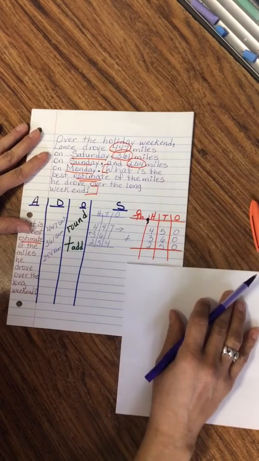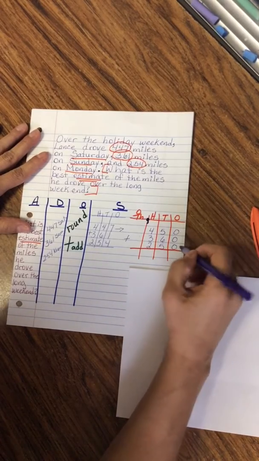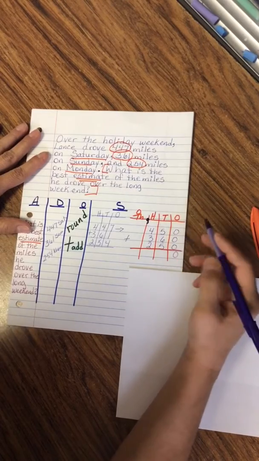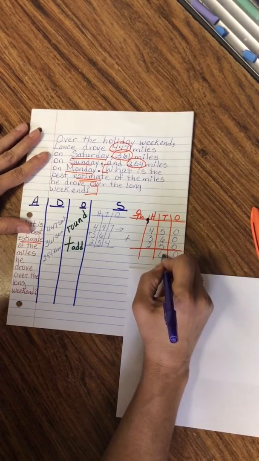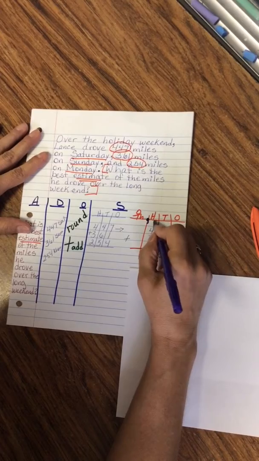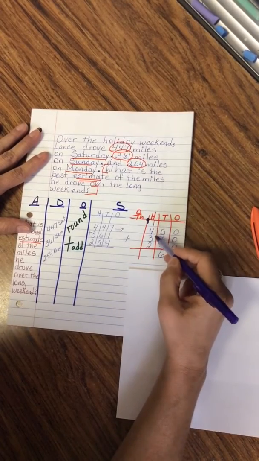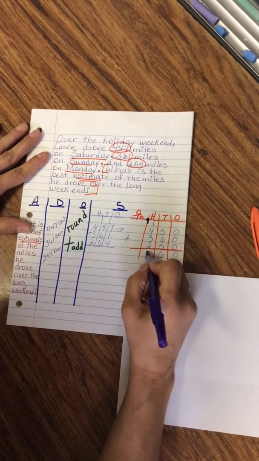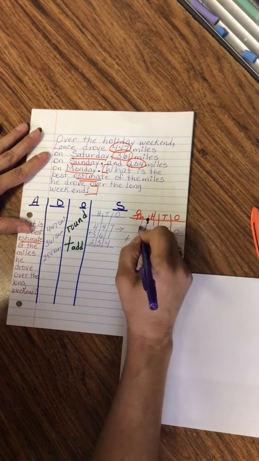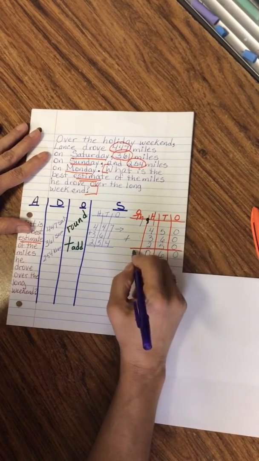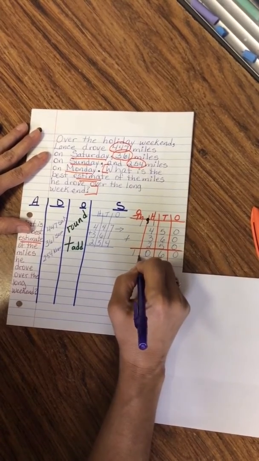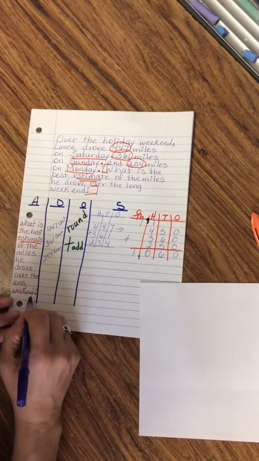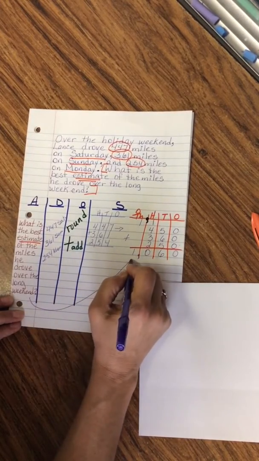Okay, we start with the ones. 0 plus 0 plus 0 equals 0. 5 plus 6 plus 5 is 16. We leave the 6 and we carry over the 1. And then we have 1 plus 4 plus 3 plus 2 equals 10. We will leave the 0 and carry over the 1. 1 plus nothing will be 1. And we have found the answer to our problem. Okay, Lance drove 1,060 miles over the long weekend.